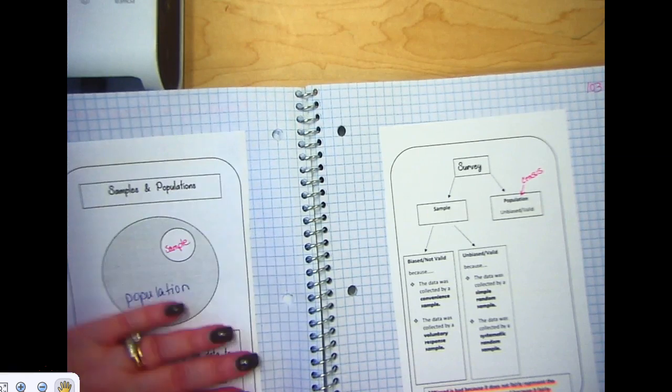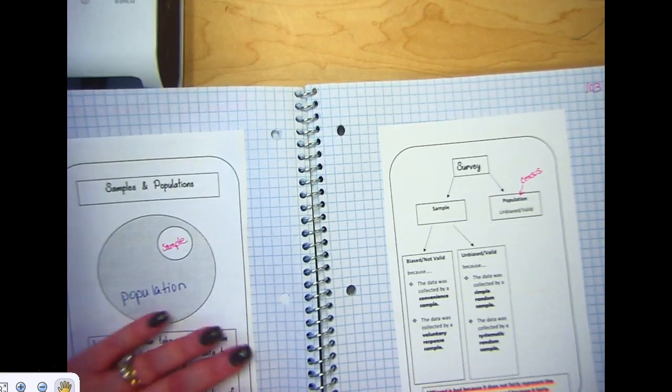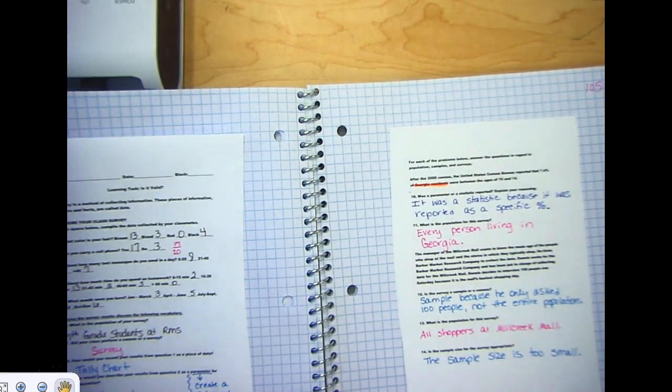I like that you all have not stopped doing your decorative cutting. It's almost the end of class. Just cut the papers in half. All right, 104 and 105 is going to be our learning task that looks like that. 104 and 105.